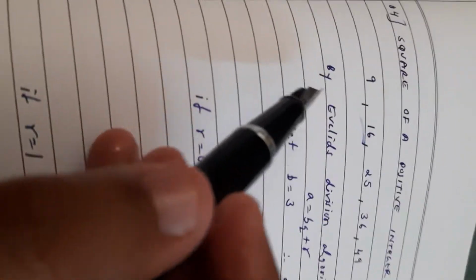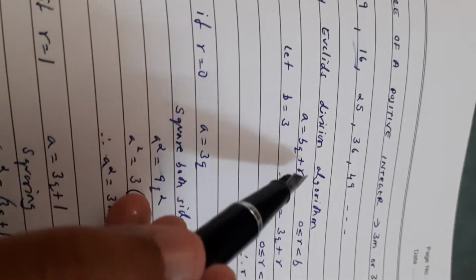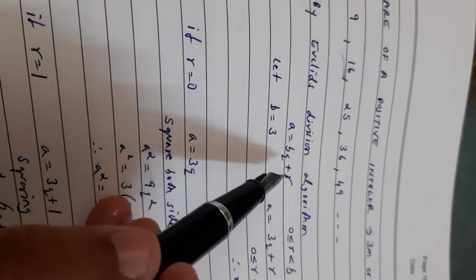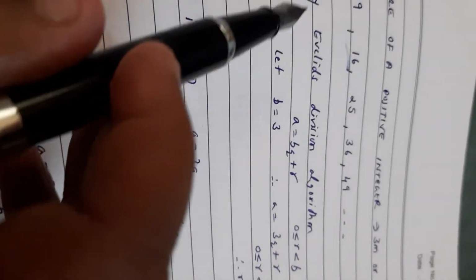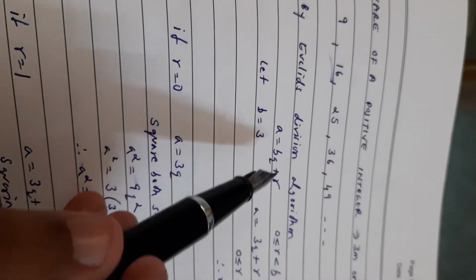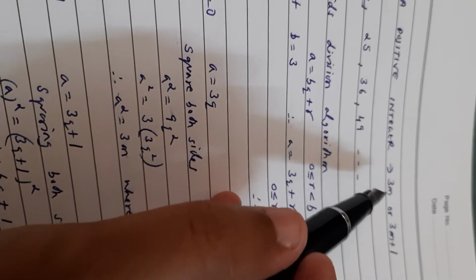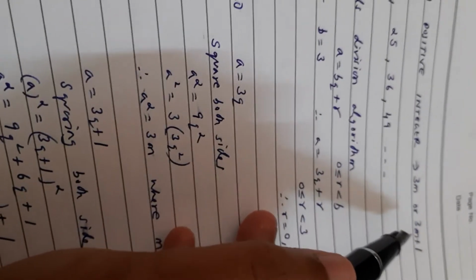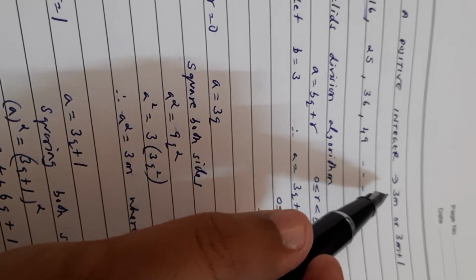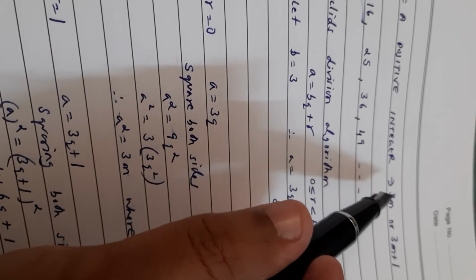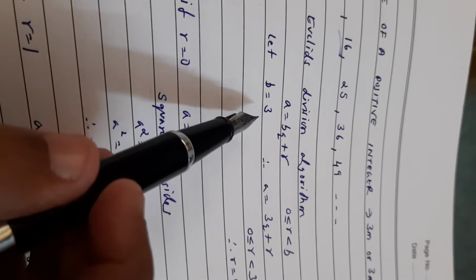As I told yesterday, for these types of questions, you will first say, by Euclid's division algorithm, a equals bq plus r, where r is greater than or equal to 0 and less than b. That's a standard statement we follow in all the questions. Now in this particular question, we have to prove that it is in the form 3m or 3m plus 1. If you look at the coefficient of m here, this is 3. That's a clue of what the value of b should be. So in this question, let b equal 3.